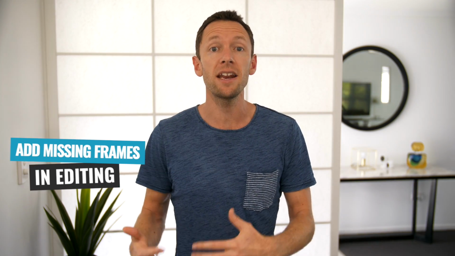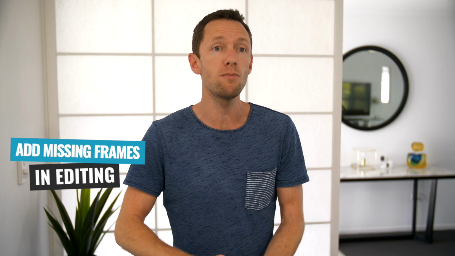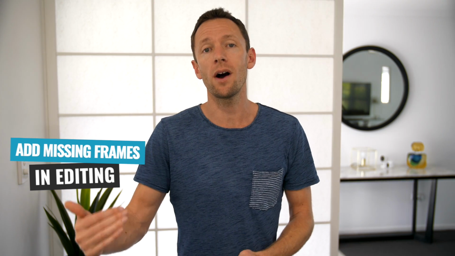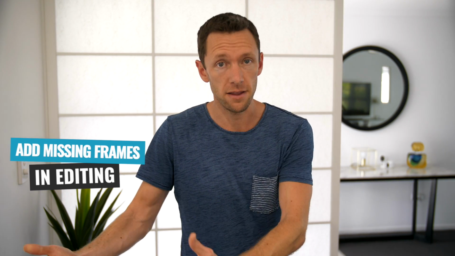There's one more thing that I want to show you here, which is applicable to a lot of video editing software out there, but probably more on the professional side of things. And this is where you can add in some of those extra frames or smooth out your footage if you are going to drop below the data that you've captured.